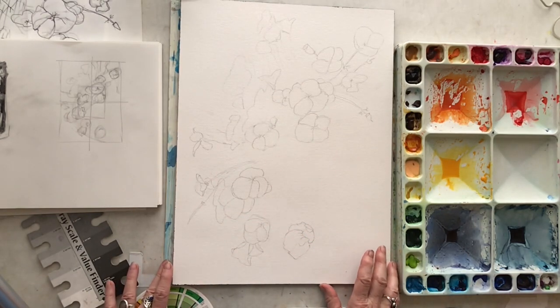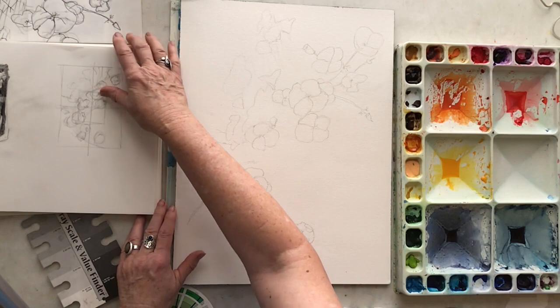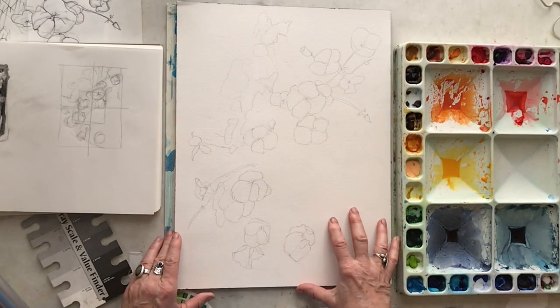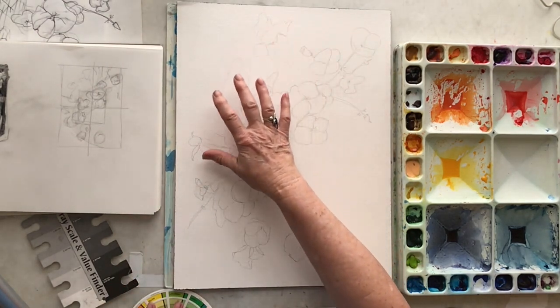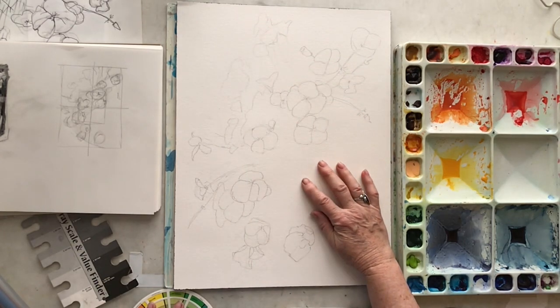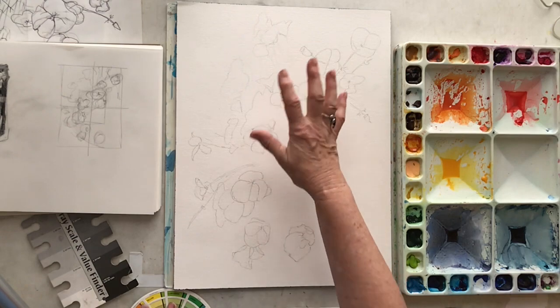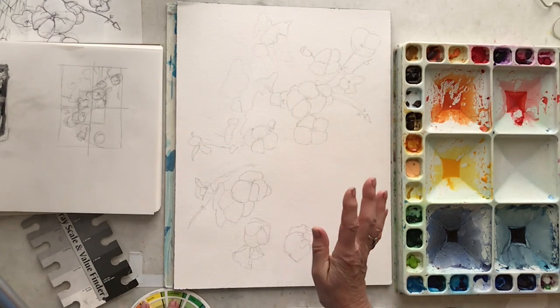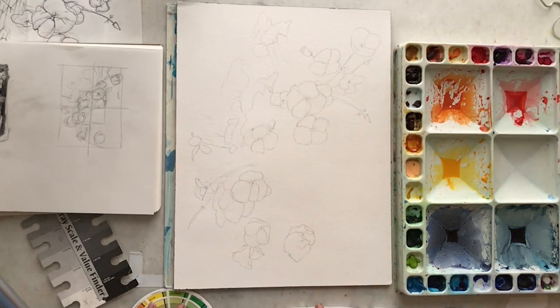So I've transferred this onto my watercolor paper using graphite transfer paper, and then because I couldn't see it really super clearly, I actually came back in with a pencil and darkened it up a little bit. So I've got my basic flowers all drawn on here, got my shadow pieces. I haven't drawn any of this greenery in. I don't need to at this point. That's going to be pretty loose. This is where my detail is going to be.